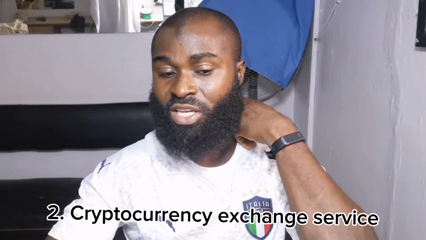The number two way that you can make money with your Android phone in Nigeria is by providing a cryptocurrency exchange service.